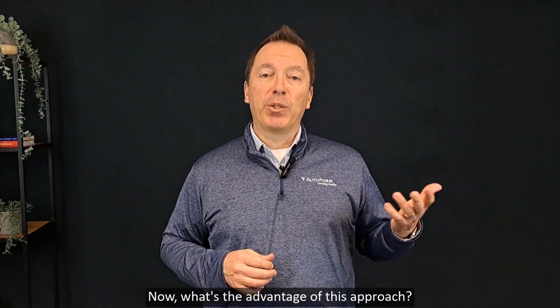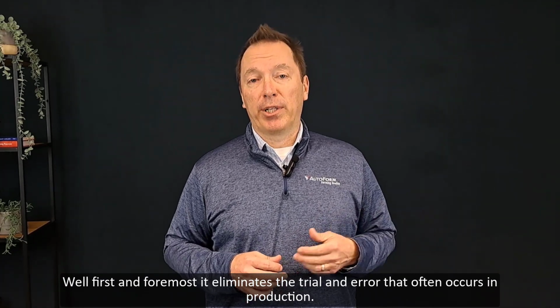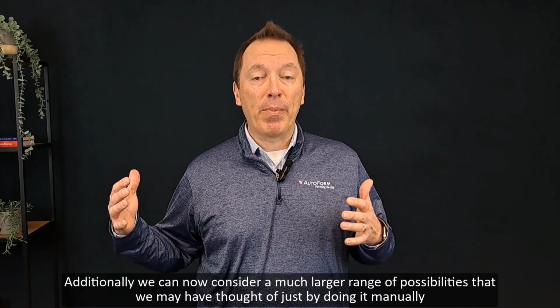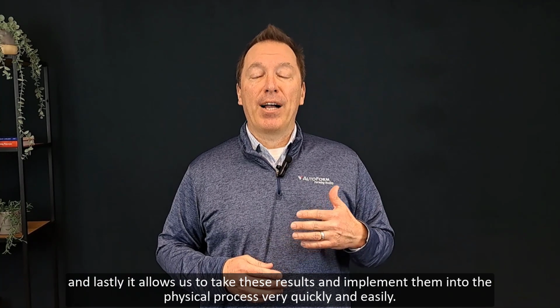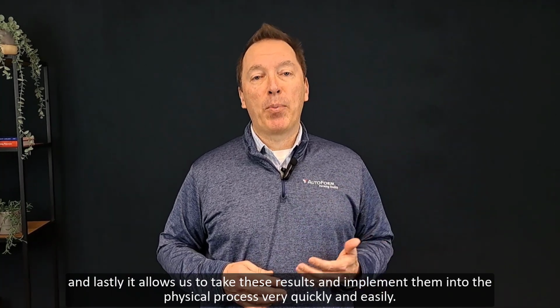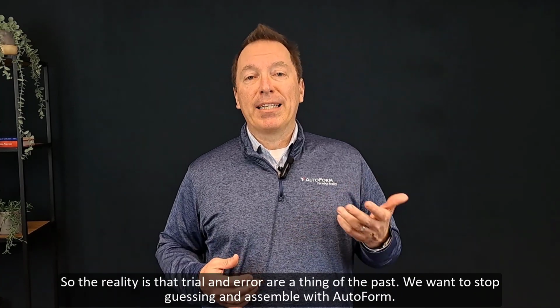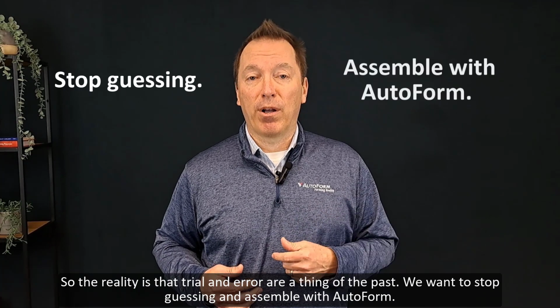Now, what's the advantage to this approach? Well, first and foremost, it eliminates the trial and error that often occurs in production. Additionally, we can now consider a much larger range of possibilities that we may not have thought of just by doing it manually. And lastly, allows us to take these results and implement them into the physical process very quickly and easily. So the reality is that trial and error are a thing of the past. We want to stop guessing and assemble with AutoForm.